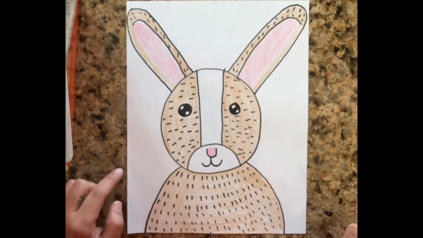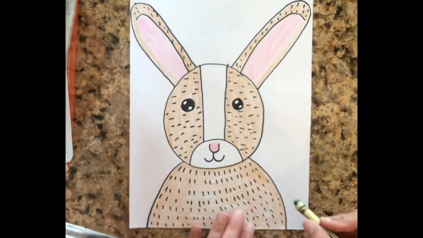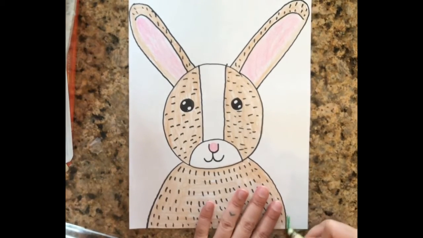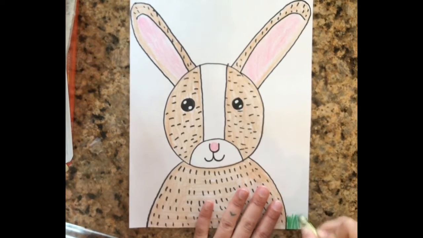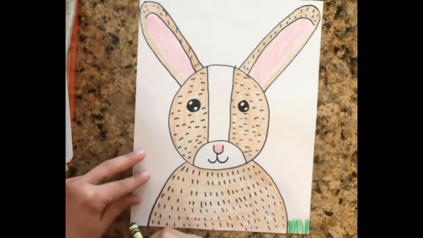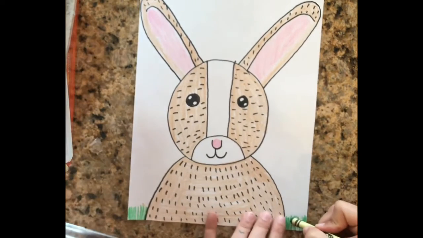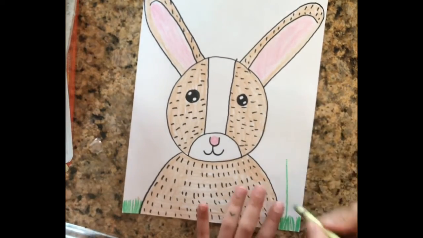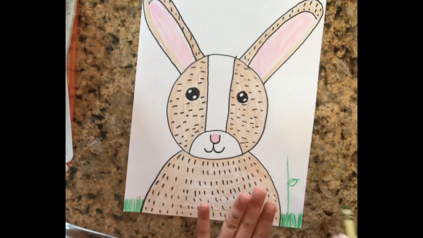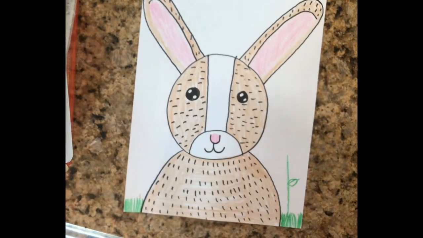Since bunnies live outside, I'm gonna add some grass in the corners of my paper just by doing some lines to make it look like my bunny is living outside. You can make some flowers in the background, or you can decorate your paper however you want it. So get creative.